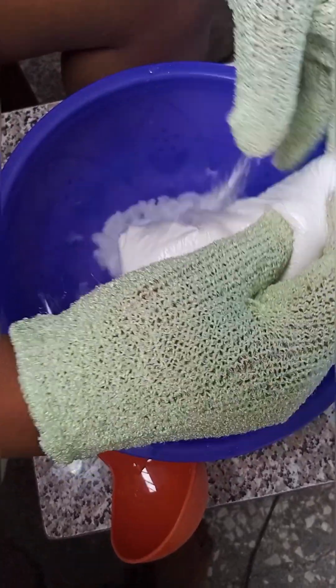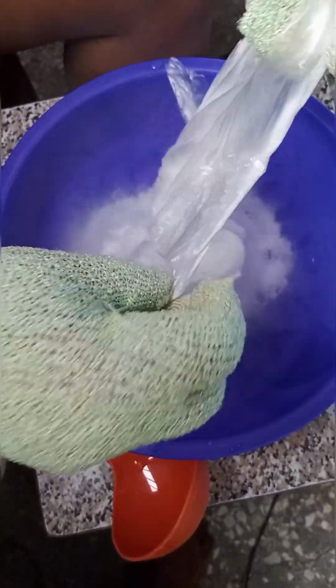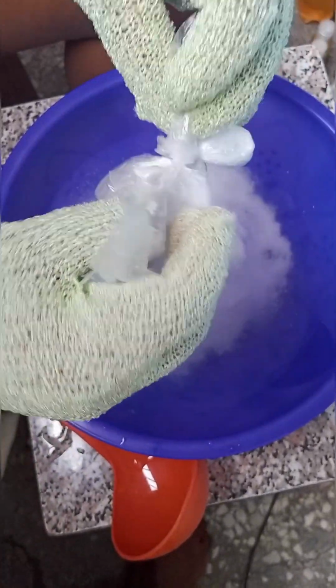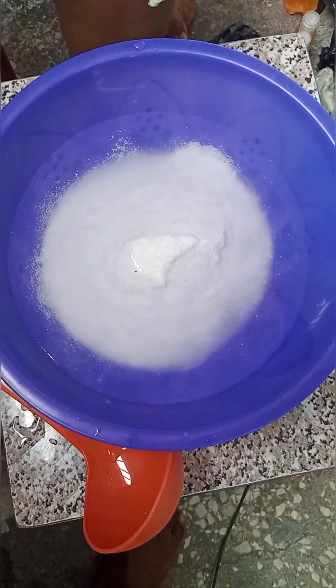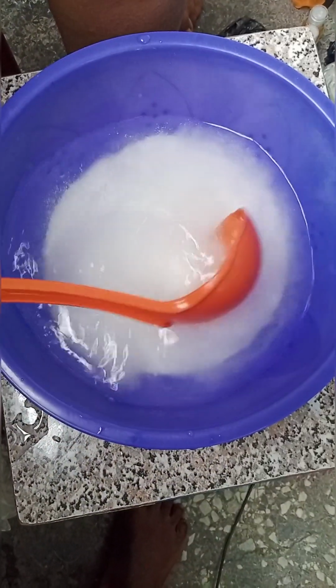So now I'm going to start by adding my soda ash in the water. As you can see, I've added my soda ash and I'm turning it very well.